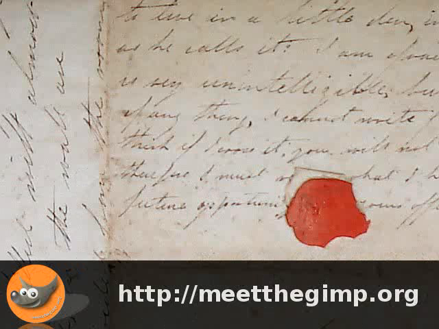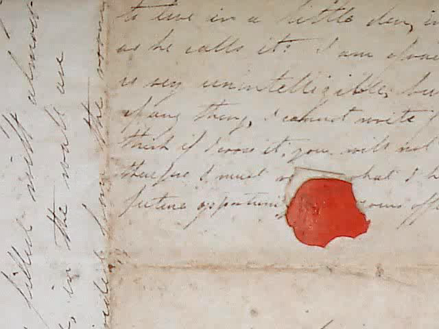The only goal is to increase the readability of the text. Please document the steps you have taken, perhaps in a little video, or just write them down and send me at info@meetthegimp.org your final image and the way you have done it. I'm very interested what you can do with these images here.